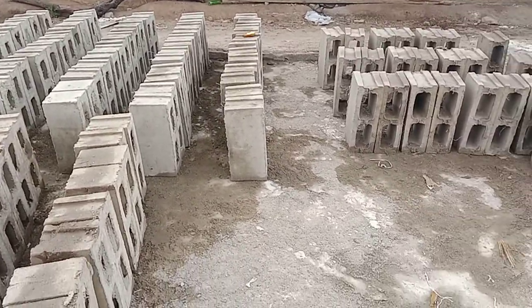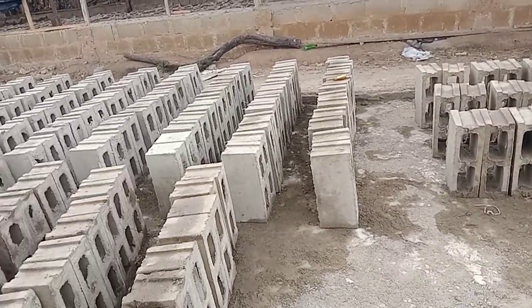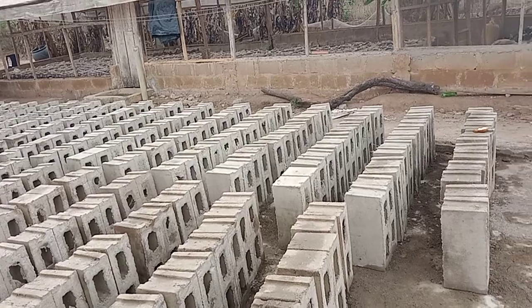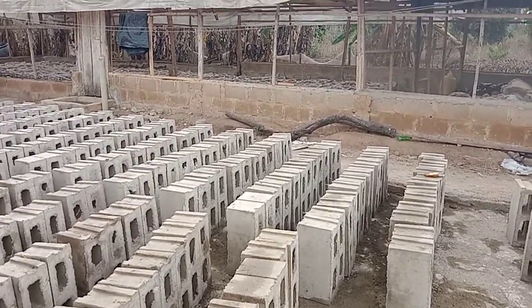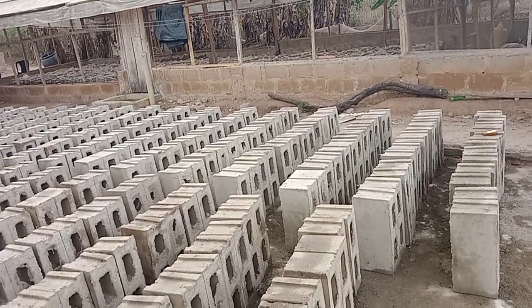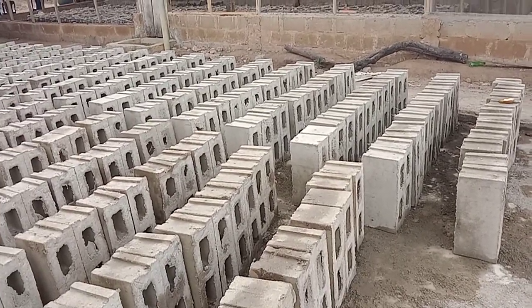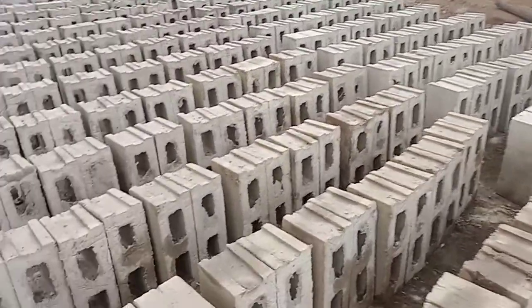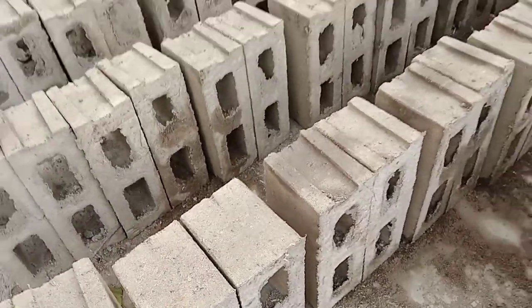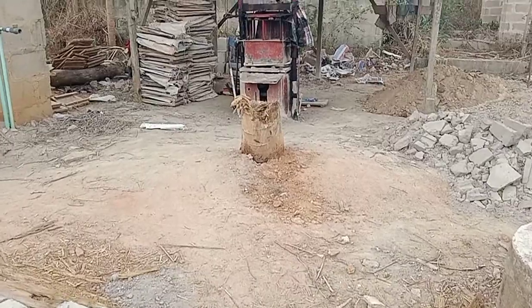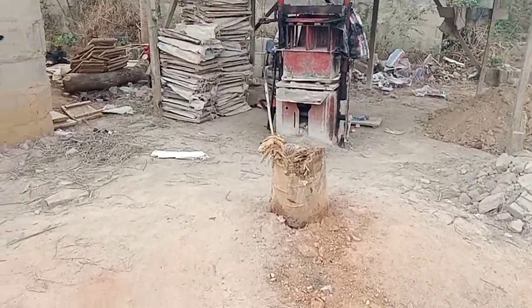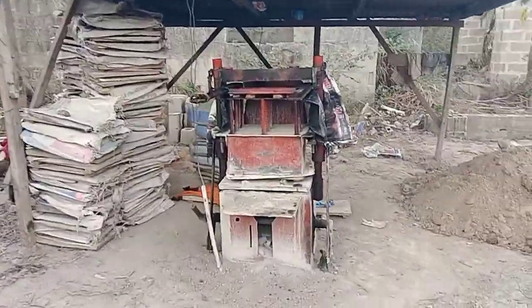Now, for every 6 inches block you need a 6 inches molder, and the mold is where the cement and the sand will be molded, so that they can form the block you are seeing. So also we have the 9 inches block production molder. An example of a 9 inches molder is this.